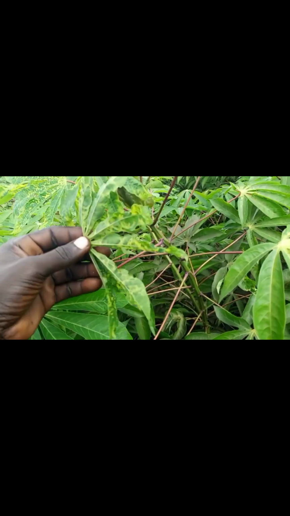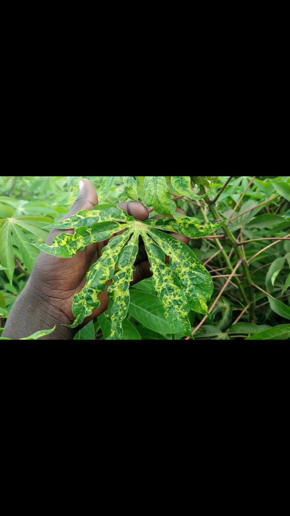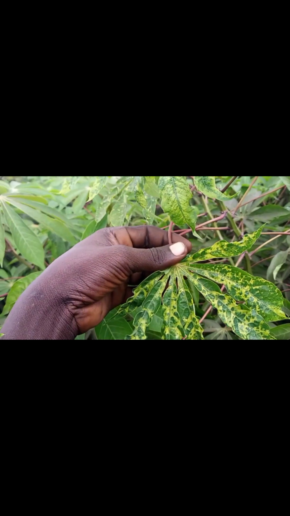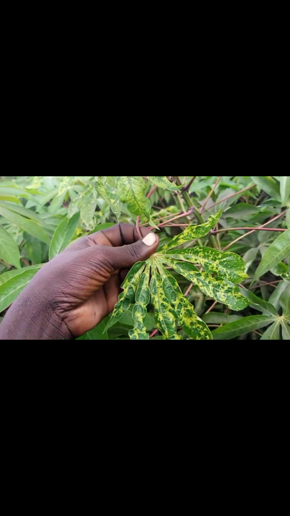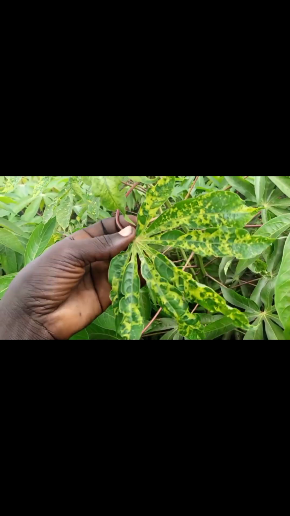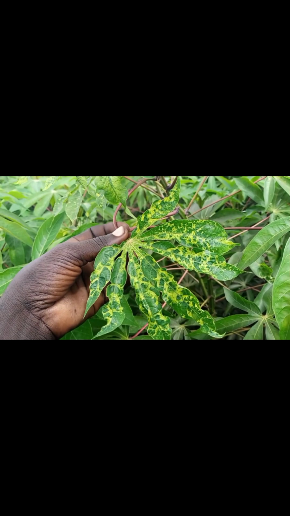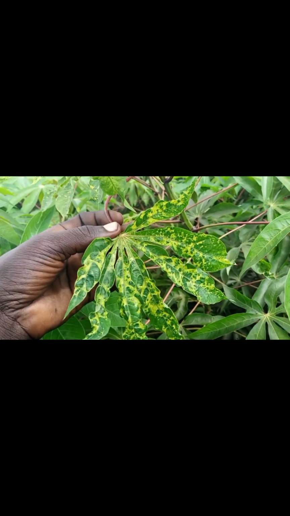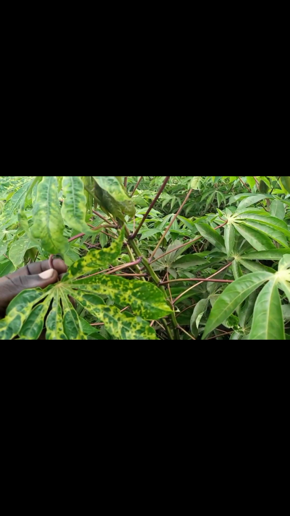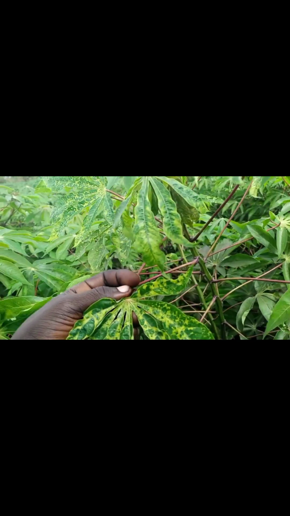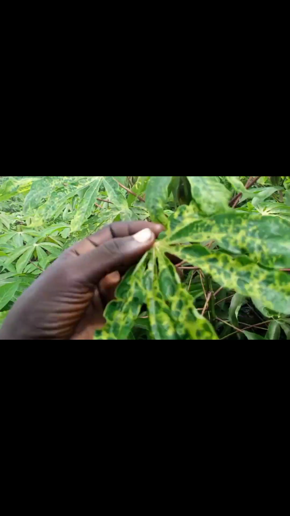When these plants are affected with the mosaic, it affects the yield because the leaves are a very important component of the plant that help in the process of photosynthesis. The plants synthesize their food using the leaves. The green pigment is the most important thing in the leaves, which is called the chlorophyll, that helps in trapping sunlight used for manufacturing of their food. So when the leaves are affected, it affects the rate of photosynthesis.